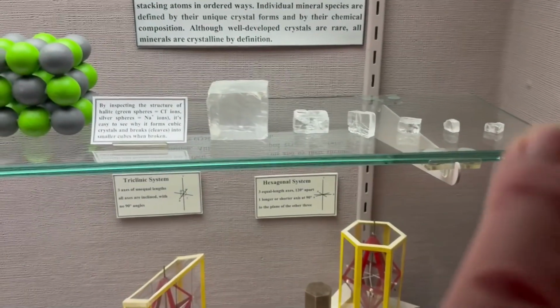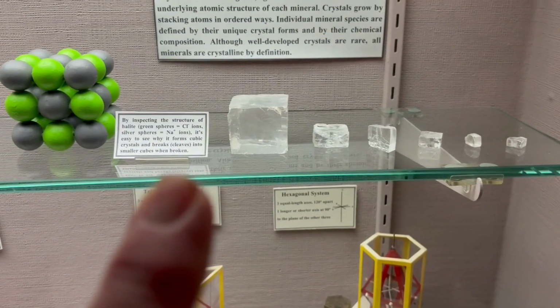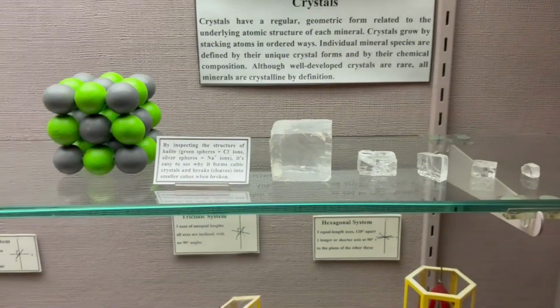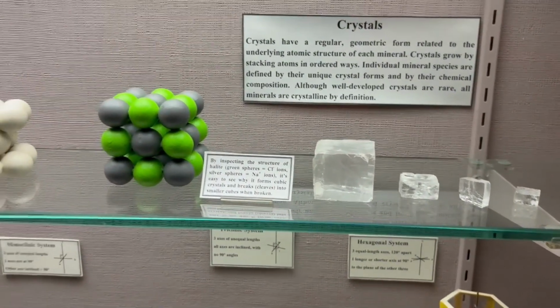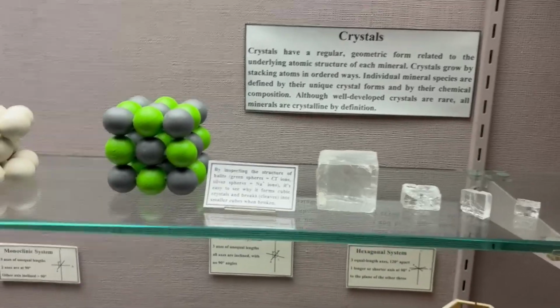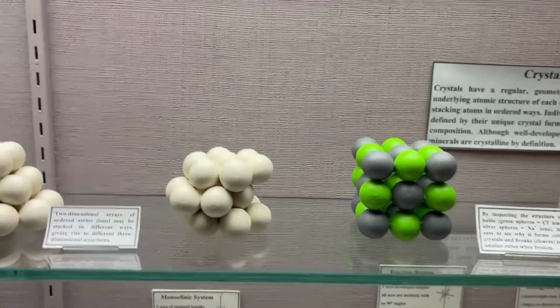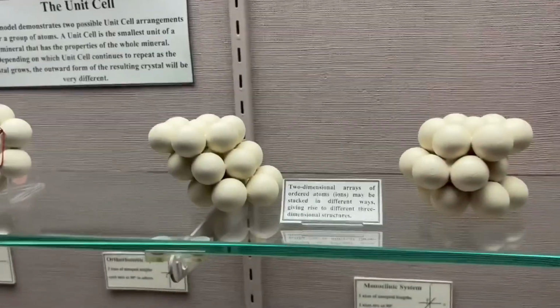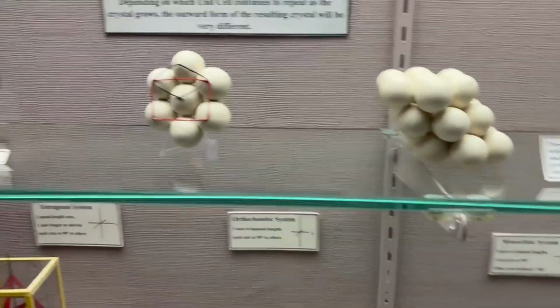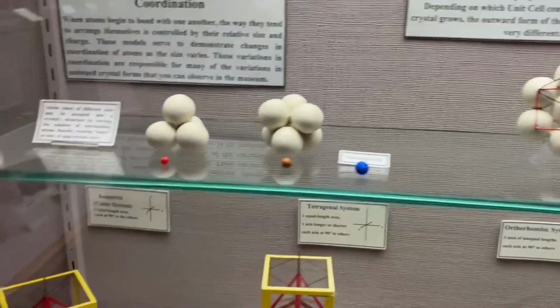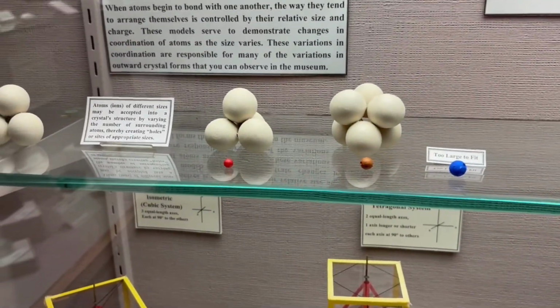The external expression and shape of minerals. And yes, a lot of people don't think that you can get rocks or minerals in nice shapes. Of course you can, because it depends on the atomic arrangement. Minerals are inorganic by definition, so the internal structure of the atoms and molecules gives them their shape.